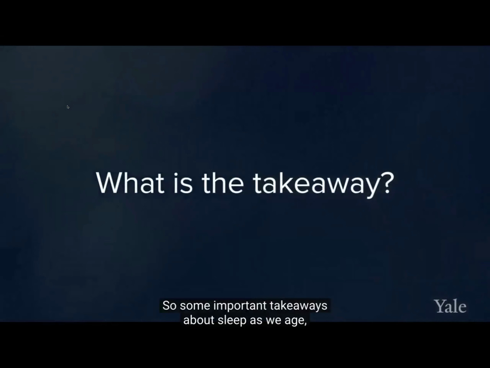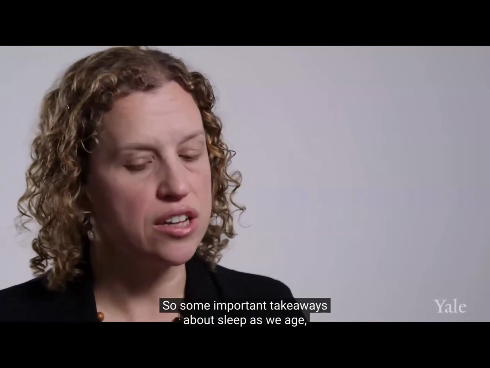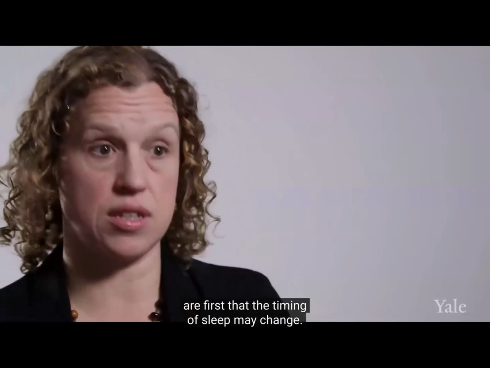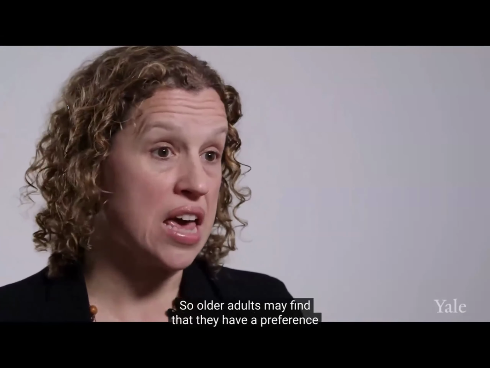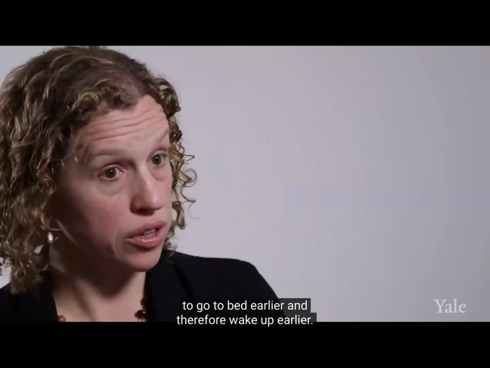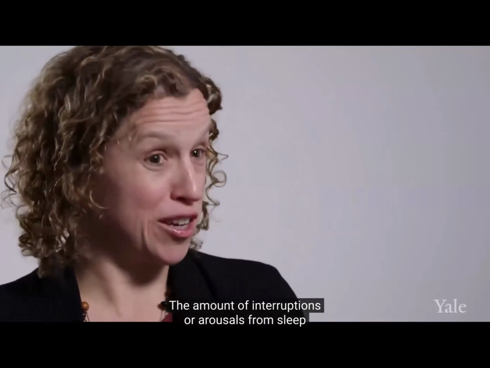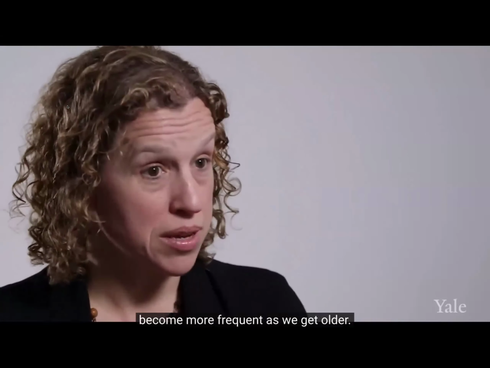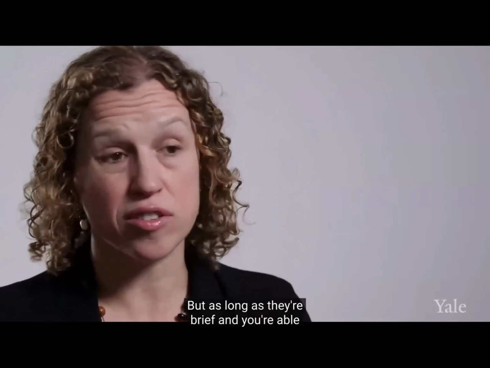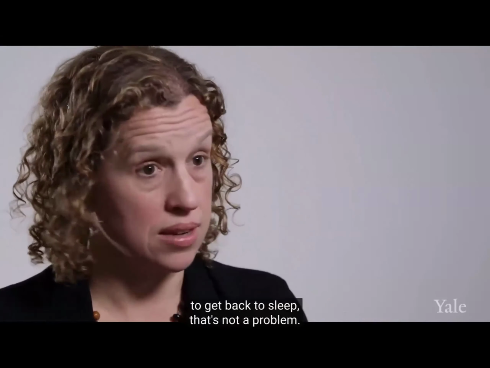So some important takeaways about sleep as we age are, first, that the timing of sleep may change. Older adults may find that they have a preference to go to bed earlier and therefore wake up earlier. The number of interruptions or arousals from sleep becomes more frequent as we get older, but as long as they're brief and you're able to get back to sleep, that's not a problem.